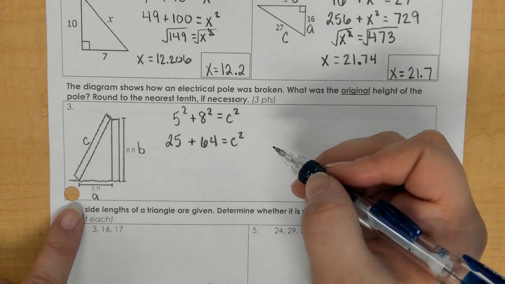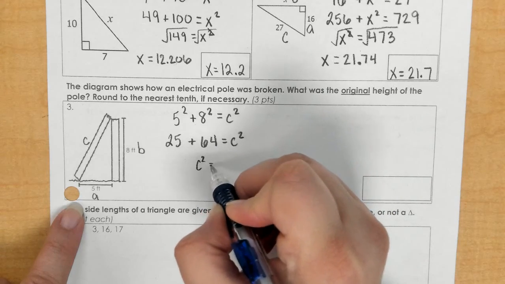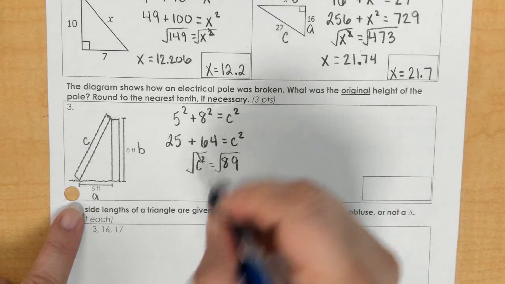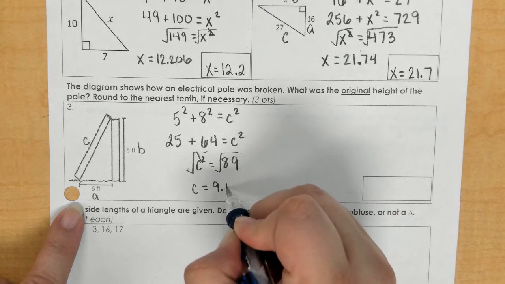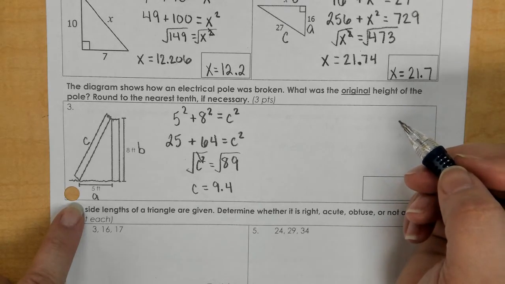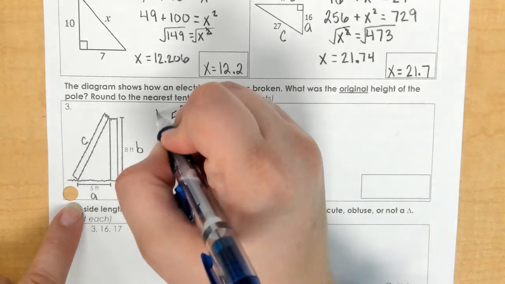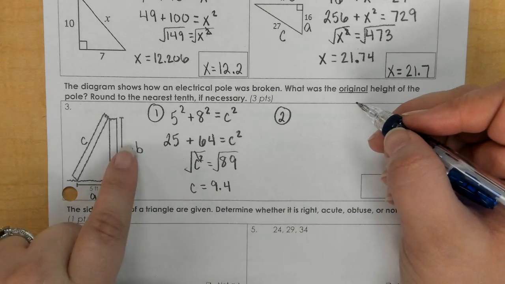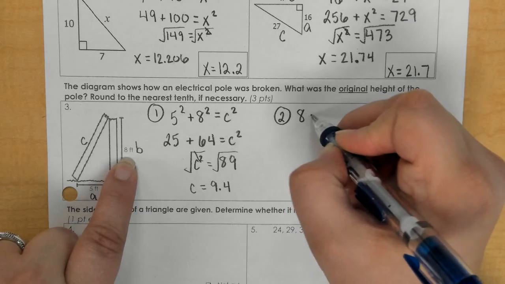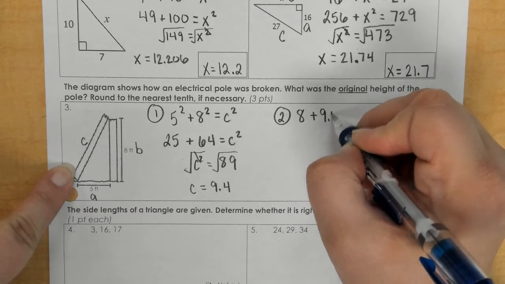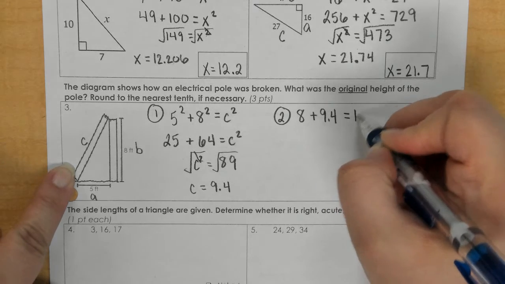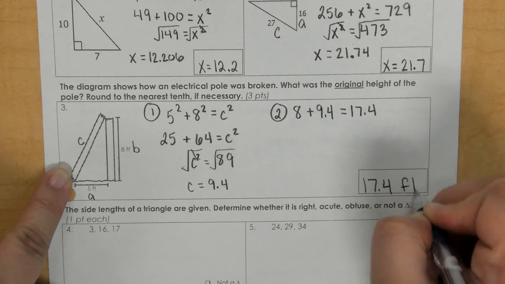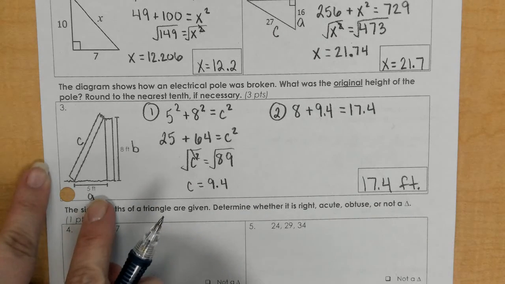If I combine, we get 89. And the square root of that is 9.4. Now, step 2 was add that to the original height of the pole. So 8 feet plus the 9.4 that broke equals a total of 17.4 feet. And we definitely have to have a label here just because it was given to us in our problem.